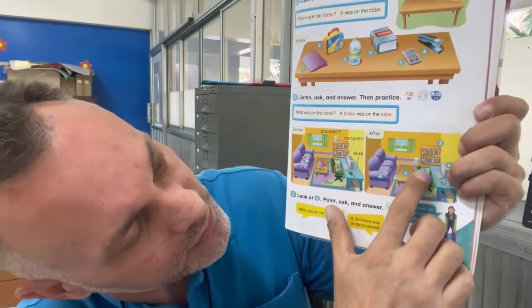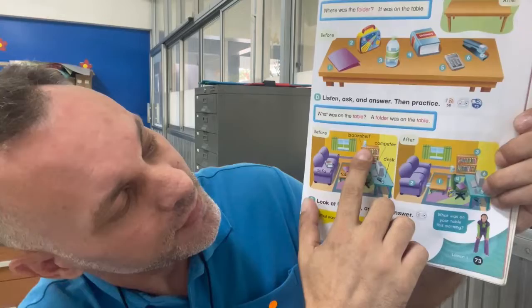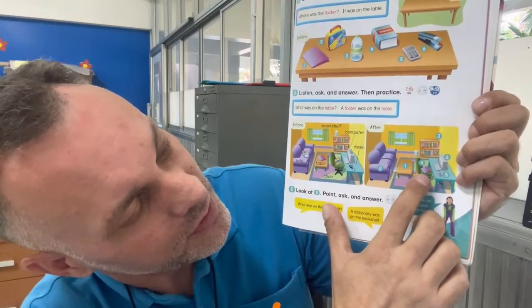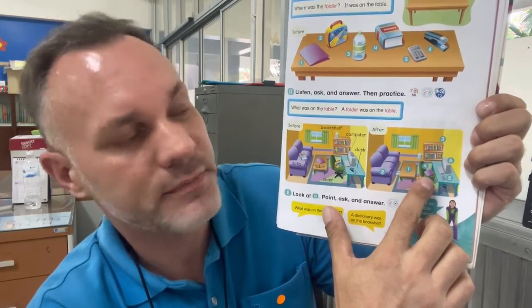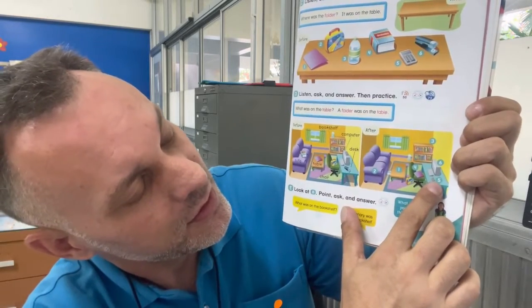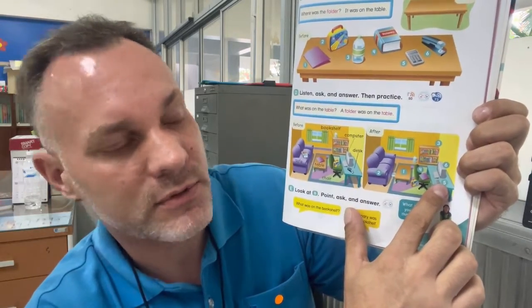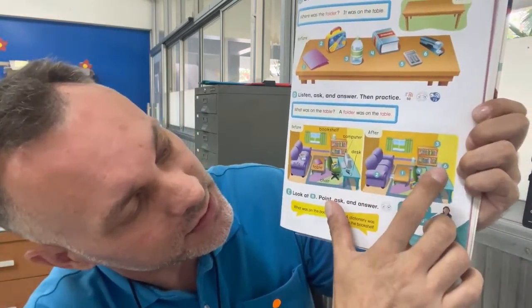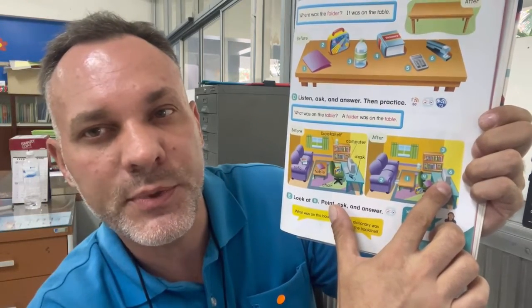Number 3, what was on the bookshelf? A water bottle was on the bookshelf. Number 4, what was on the chair? A lunchbox was on the chair. Number 5, what was on the table? A stapler was on the table. And number 6, what was on the computer? A calculator was on the computer.